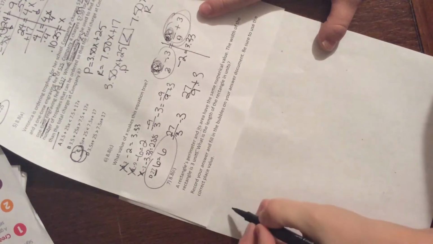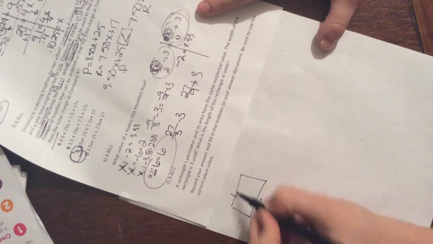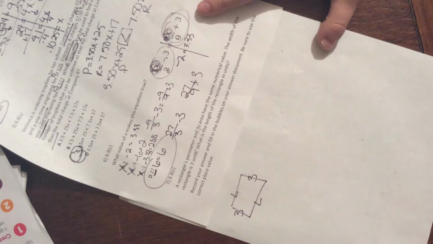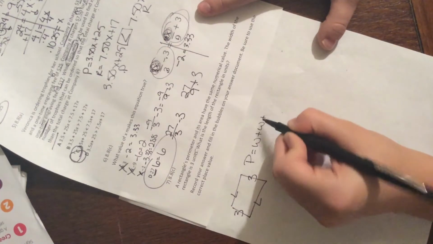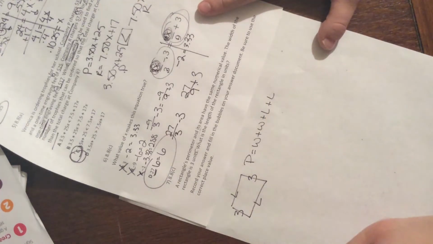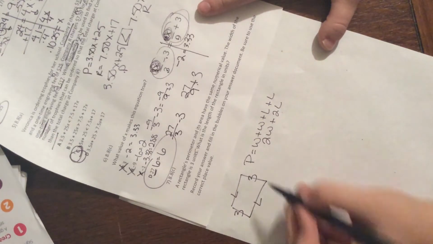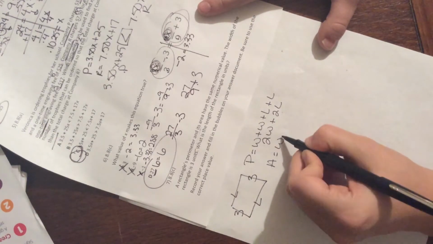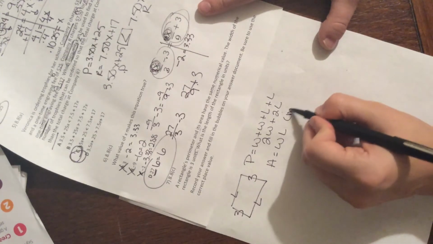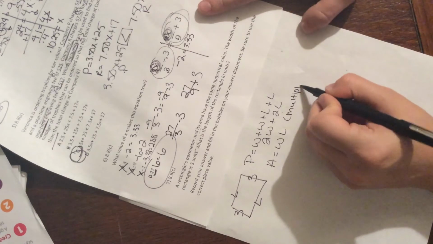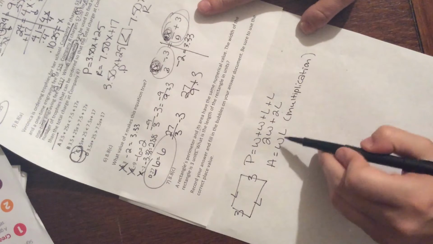Okay, so we have a rectangle, right? And we don't know our length, and we know our width is 3. So to find the perimeter, you have to do width plus length plus width plus length. So in other words, that's 2 widths plus 2 lengths. Our area is width times length. This is multiplication right here. So you're multiplying width times length.